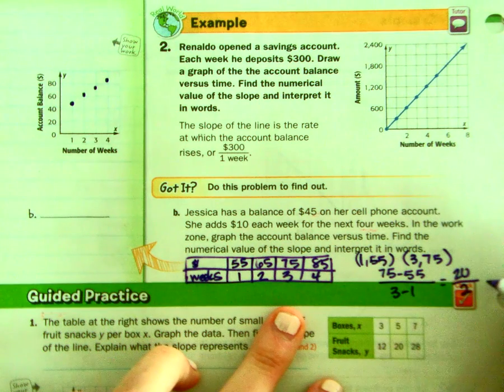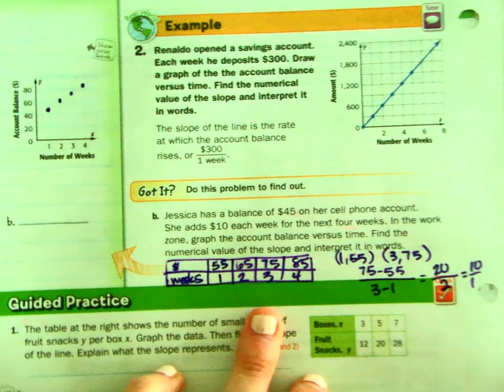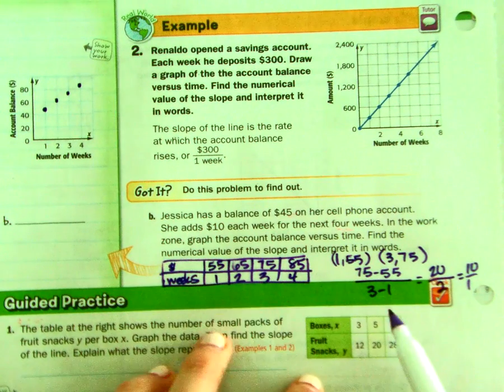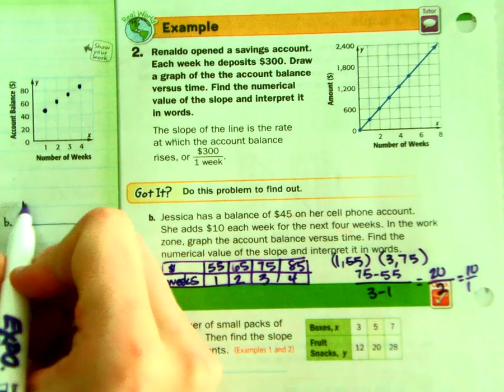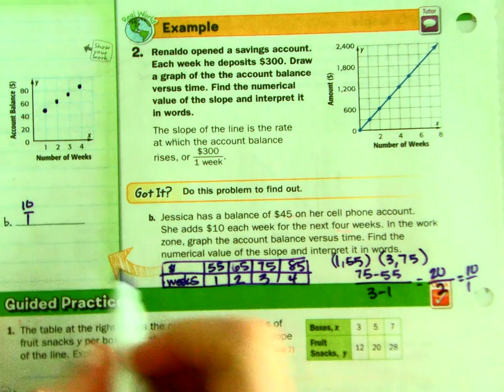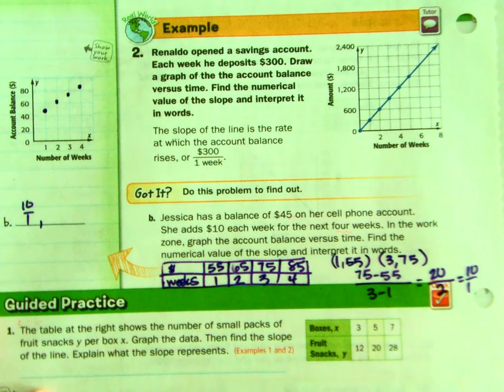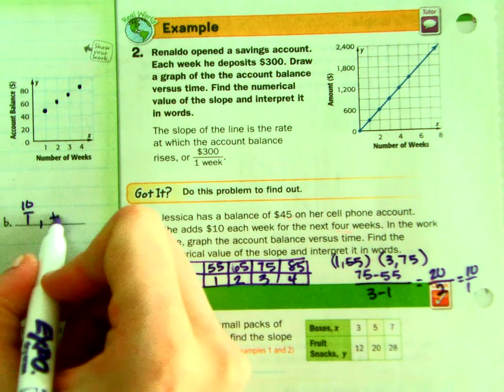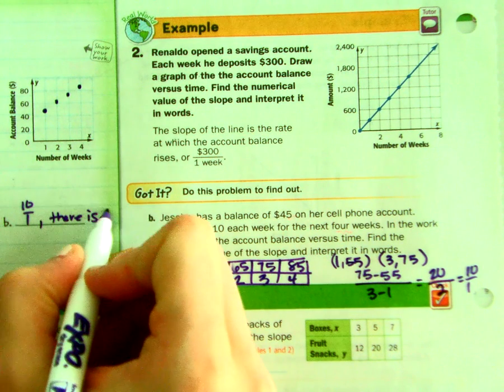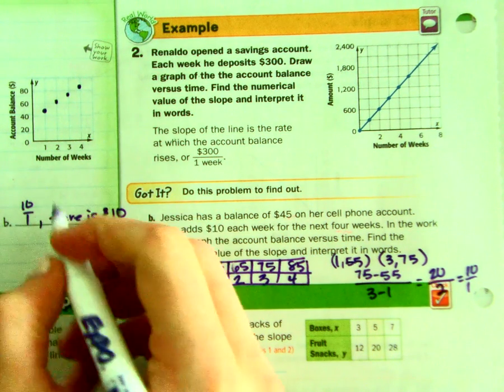And again, we always got to simplify this down. So what can I take out of 20? I could take out a 2. I could take 2 out, so then I get 10 over 1. So we found the numerical value, which is 10 over 1, and then it says interpret it in words. So what does this mean? What does the 10 over 1 mean? The 10 over 1 means there's $10 added every week.